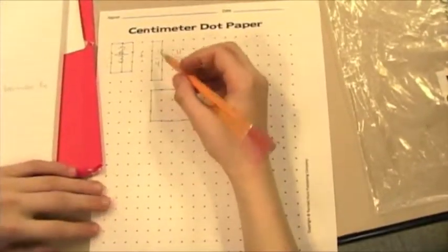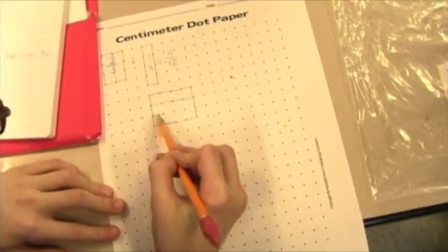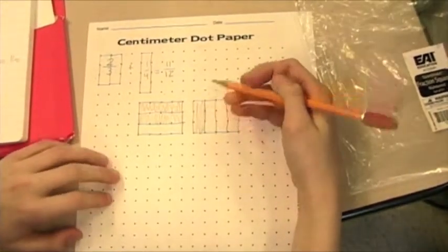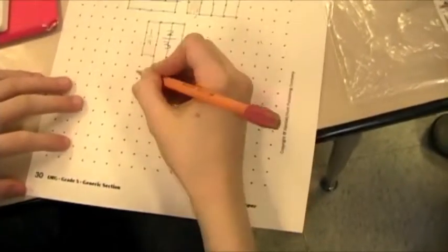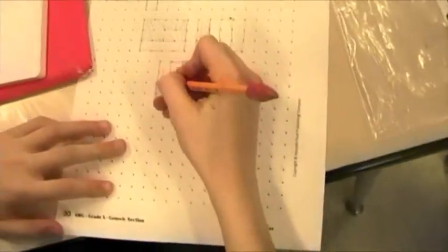Okay, now how would you show thirds and fourths in that rectangle? What is that? Thirds. Okay. And now how would you put those together? How much is that all together now? How would you say what that is? 11 twelfths. A twelfth is one box.